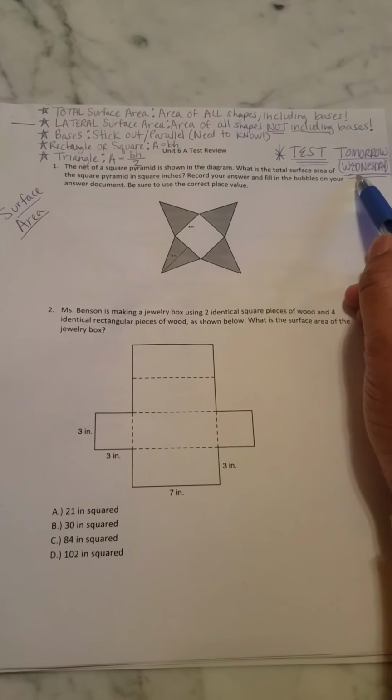Total surface area is when you find the area of all shapes, including the bases. Lateral surface area is when you take the area of all shapes, but you do not include the bases. So that is very important that you know which one is which. Okay, so total is when you include your bases in your calculations, and lateral is when you do not include the bases. That is the difference.